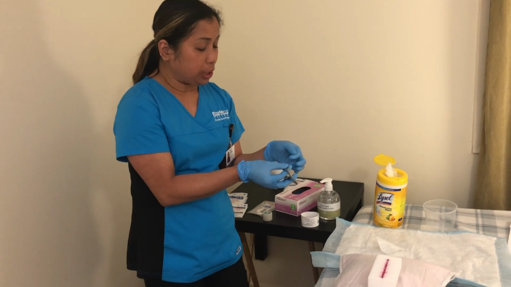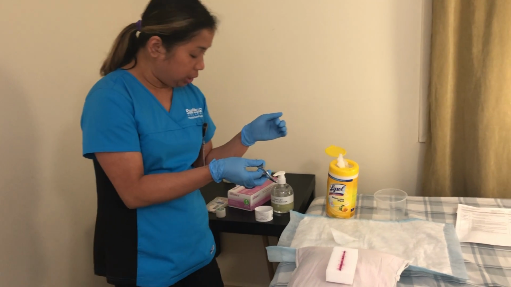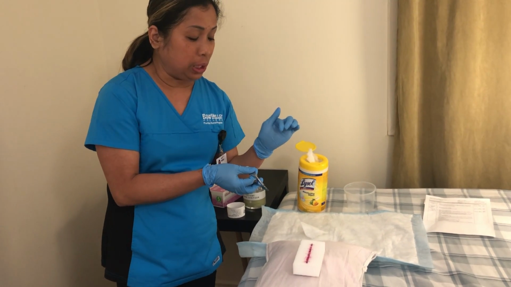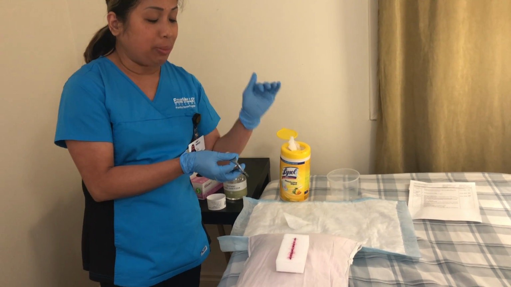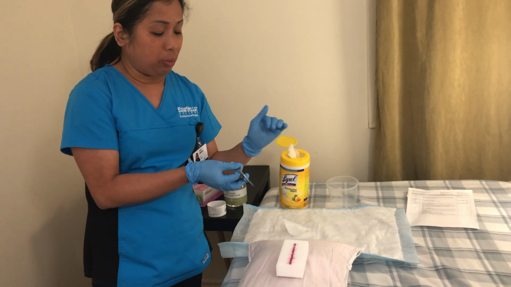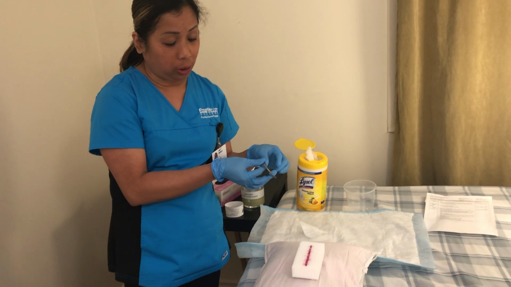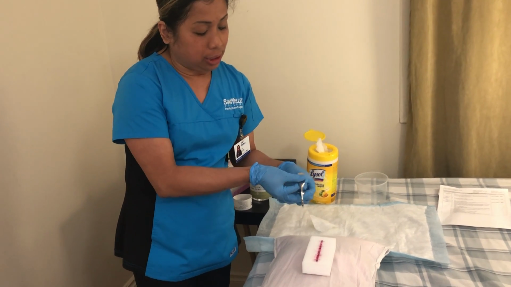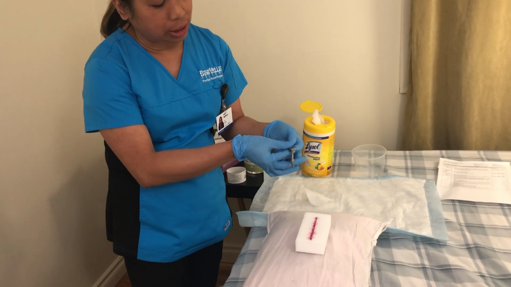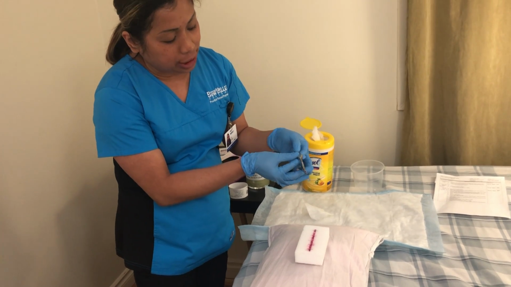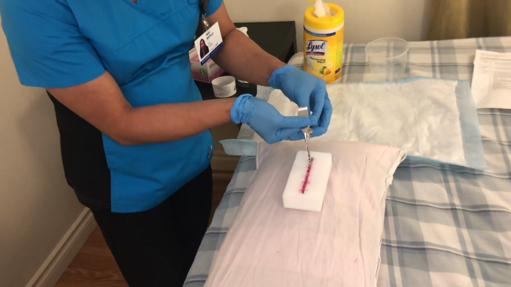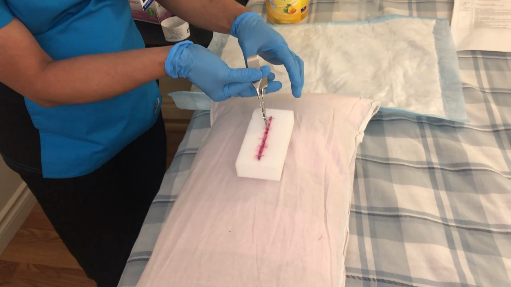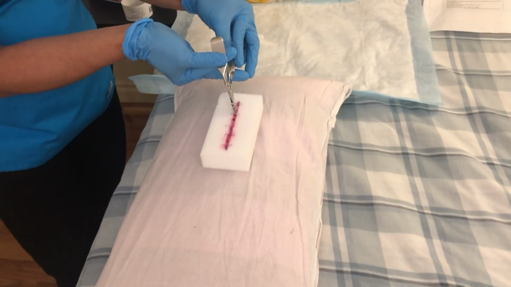Okay, now I'm going to remove two staples, the second one and then the fourth one. The remaining ones will be removed tomorrow, and you have to inform the patient of that. So now, the two teeth go under the staple like this, at the center.